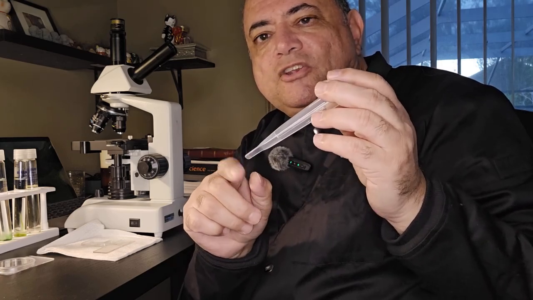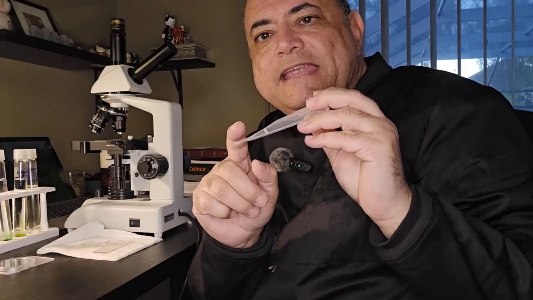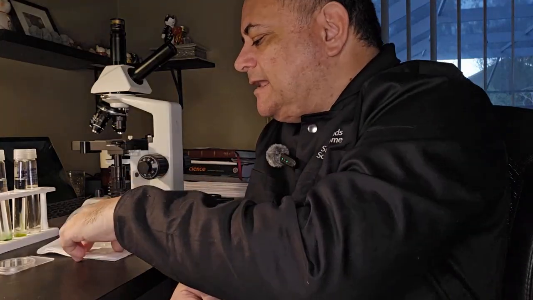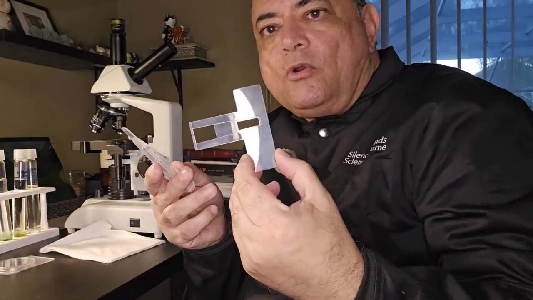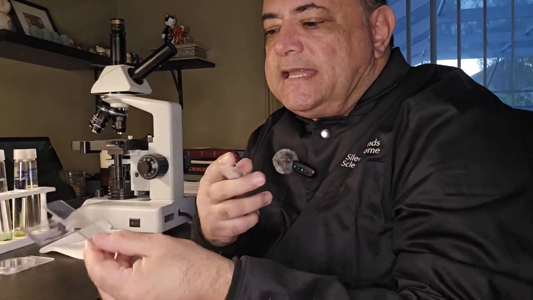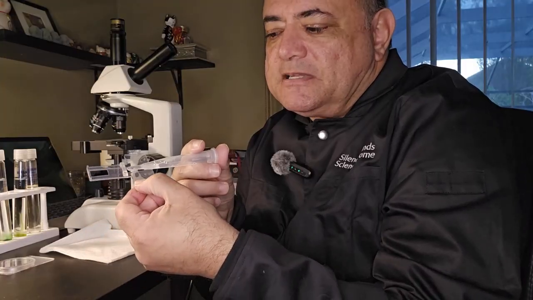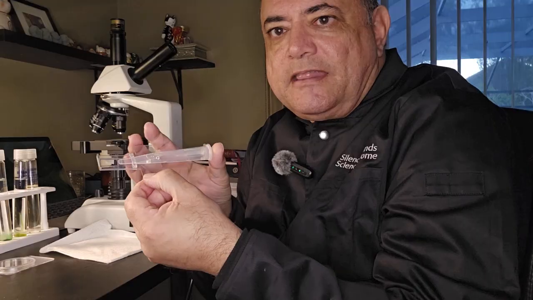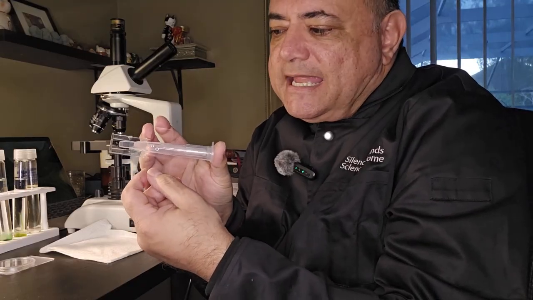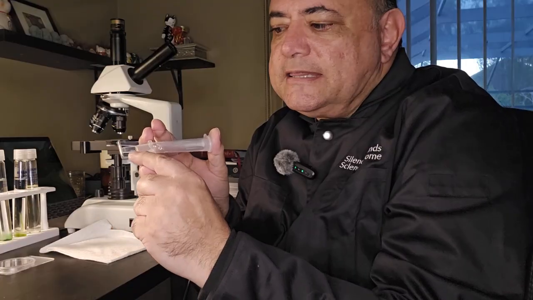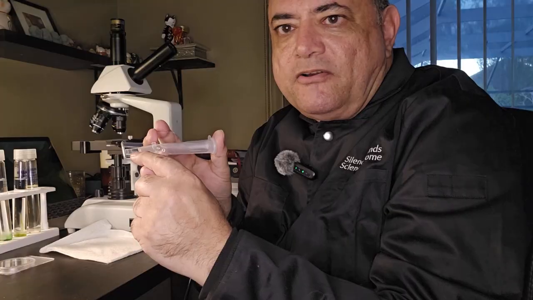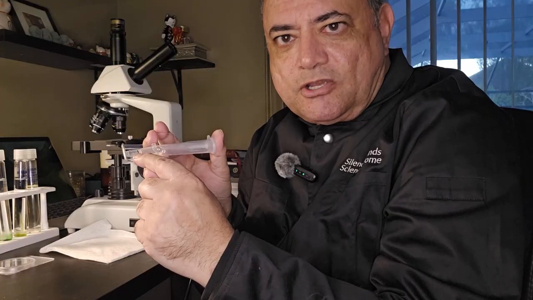So you want to get your culture, your liquid, down into this tip. And then this is a demi slide holder. Basically this sits on your microscope slide, and this slips into the slide like so. And then you view that little tip end of the demi slide under the microscope.